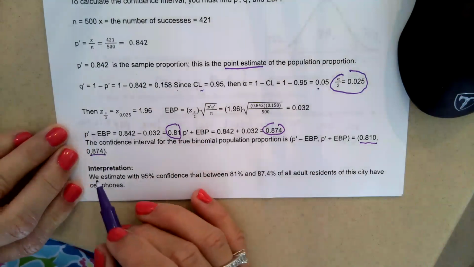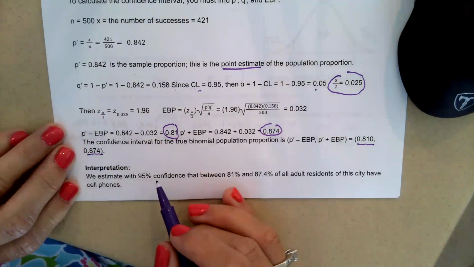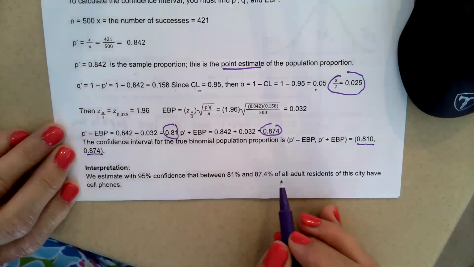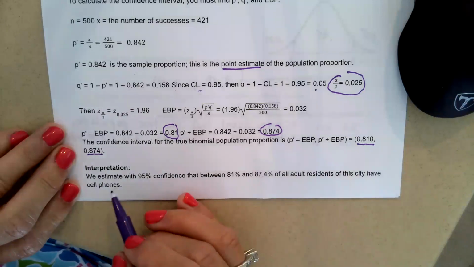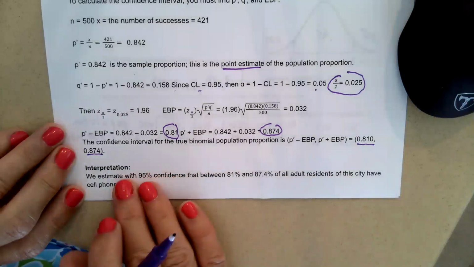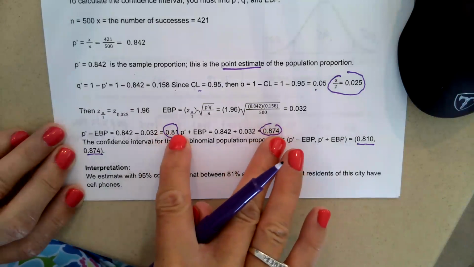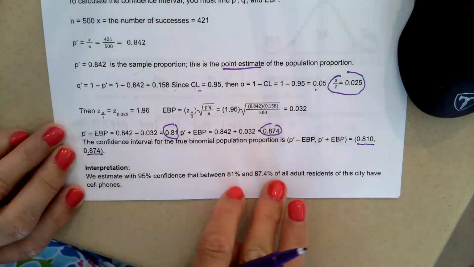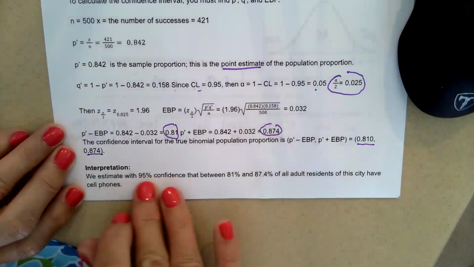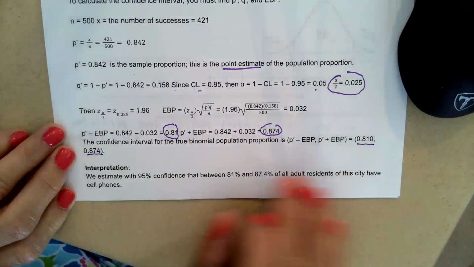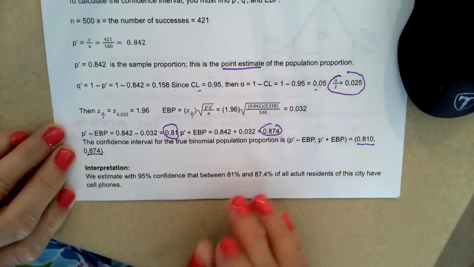And our interpretation is we estimate with 95% confidence that between 81% and 87.4% of all adult residents of this city have cell phones. And remember, when we do our interpretation, I will be turning my decimal form of my confidence interval into a percentage, because when we describe something to our readers, we usually use percentages to do that.